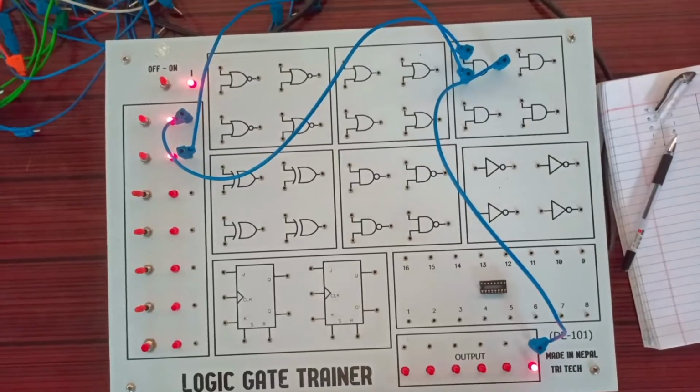So this is proof. So this is about AND gate. So this is all about AND gate.